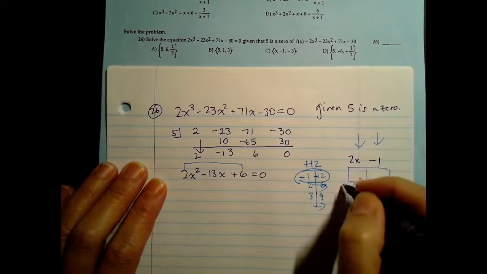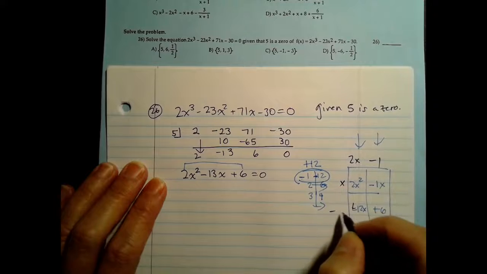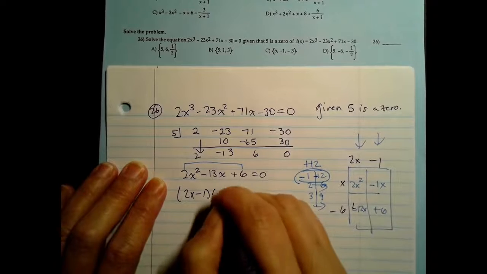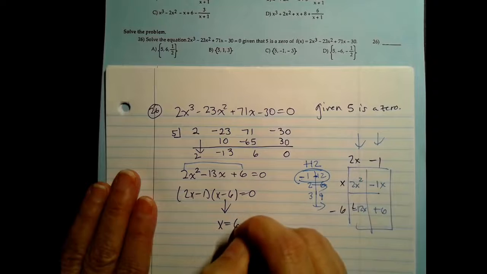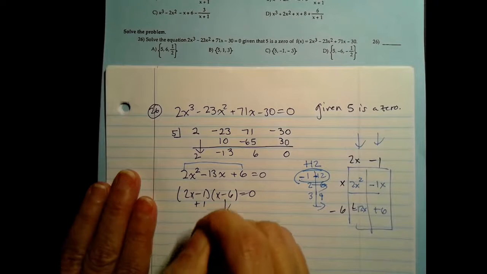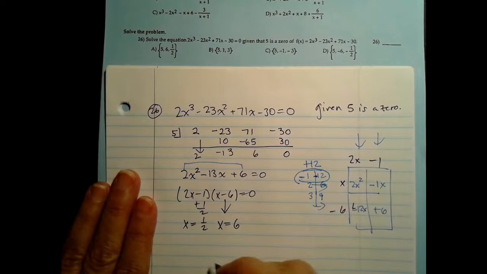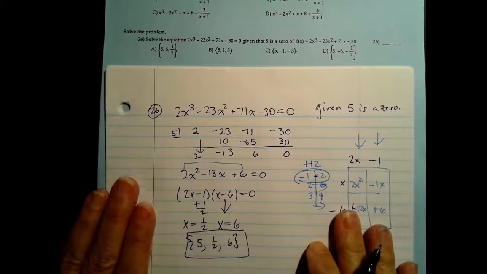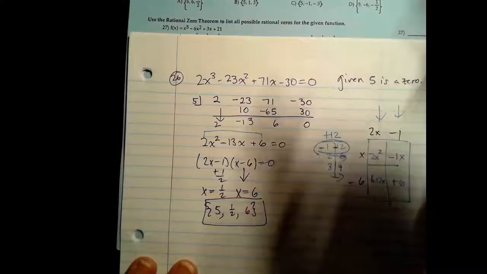My first row only has an x in common, and my second row has a 6 in common, but remember it starts with a negative, so I need a negative 6. So this would be (2x - 1)(x - 6) = 0. And then solving, this x will give you 6, and then you would add 1, and then you would divide by 2, so this x would give you 1/2. So the solution, you could have 5, you could have 1/2, or you could have 6. Okay? Number 26.